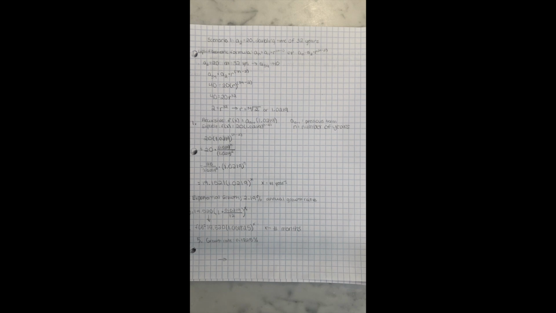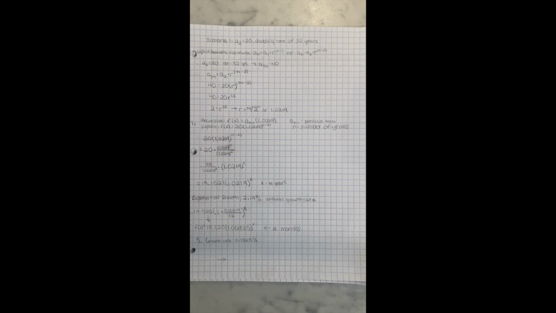My recursive formula was f of x is equal to a sub n minus 1 times 1.0219, where a sub n minus 1 is the previous term. My explicit formula was f of x is equal to 20 times 1.0219 to the power of n minus 2, where n is the number of years.